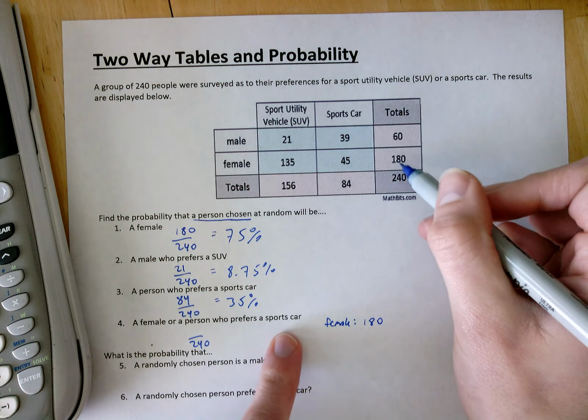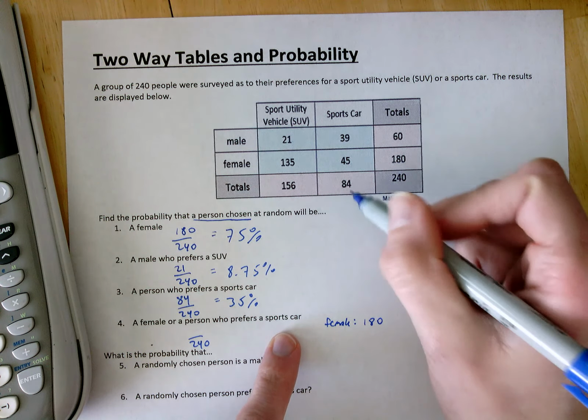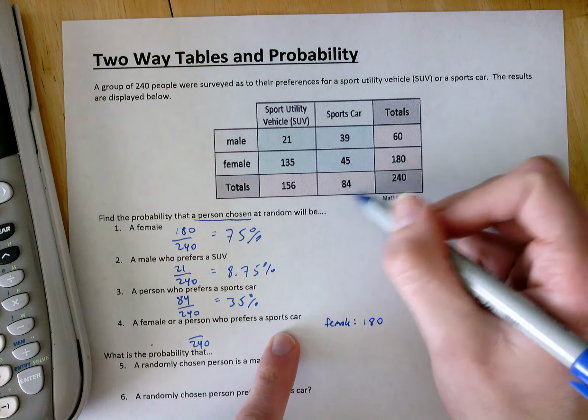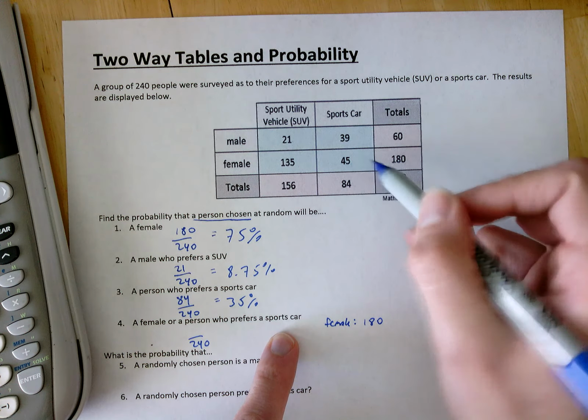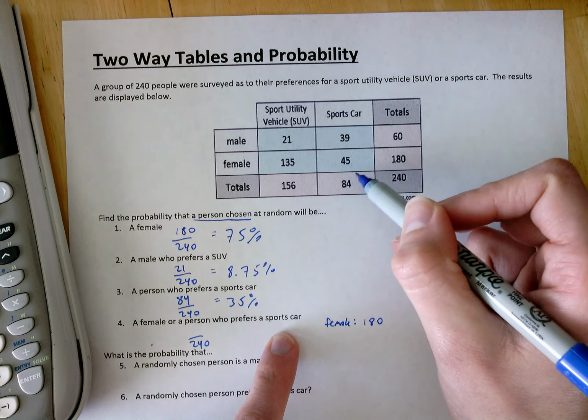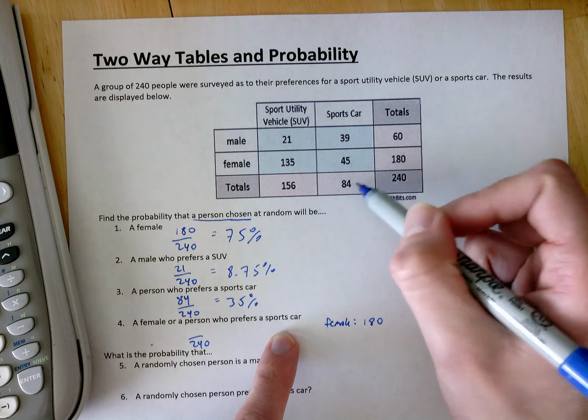But then we also want the people who prefer a sports car. Now, I don't want to add in the 84, because if we do that, then these 45 people get double counted. They were counted as both a female and now as a sports car person. So I don't want to count this 84.